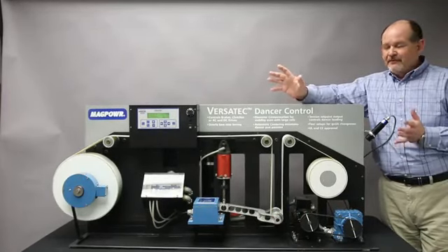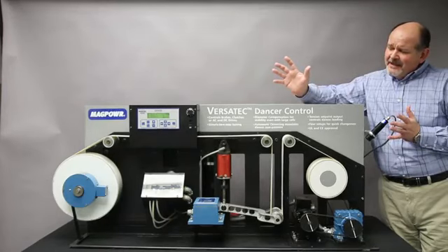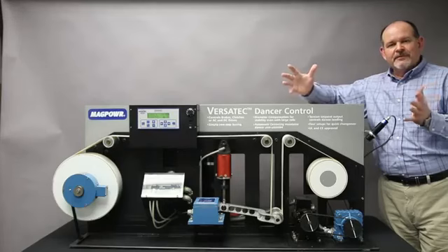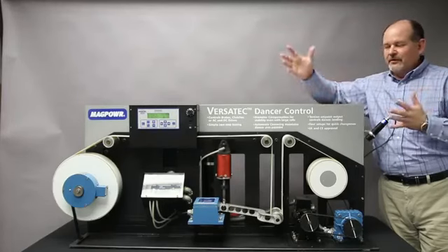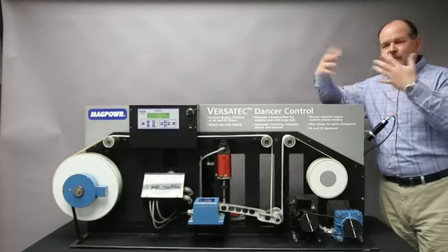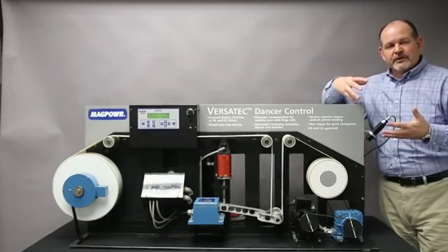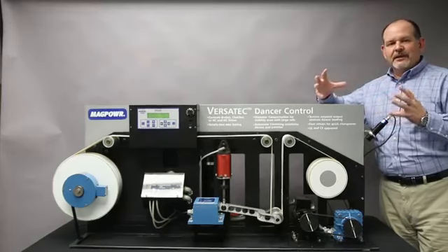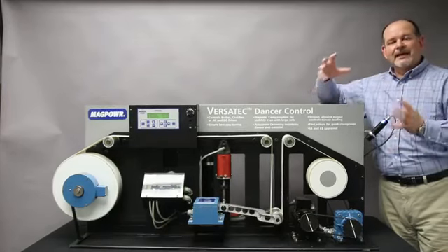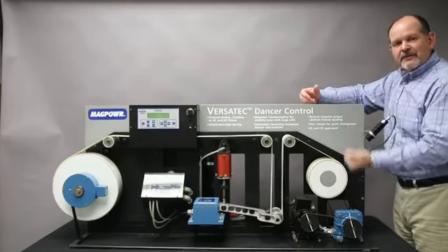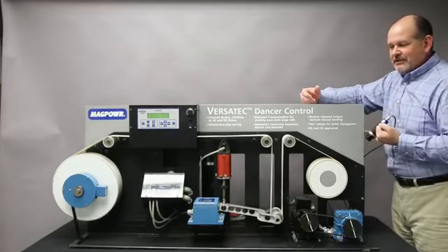Well, in cases of indexing applications where you're starting and stopping the web, perhaps you're stamping or doing something to it, or doing a crosscut or sheeting, the dancer system allows the unwind roll or the rewind roll, depending on which one you're controlling, to continuously move, so we're not having to deal with the inertia of starting and stopping a large roll. So the roll goes continuously, the arm moves up and down to absorb that velocity change.